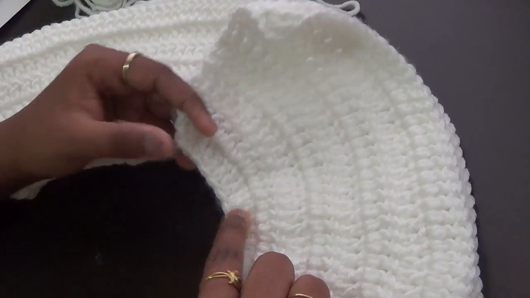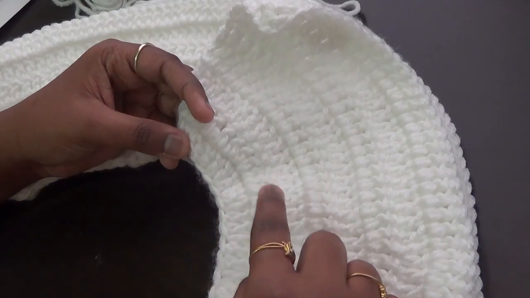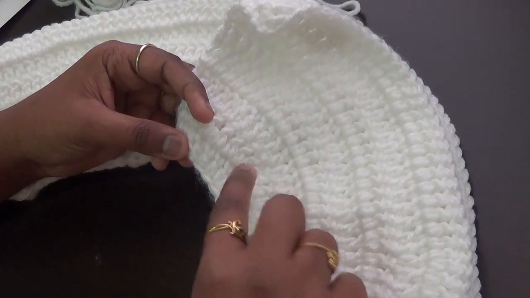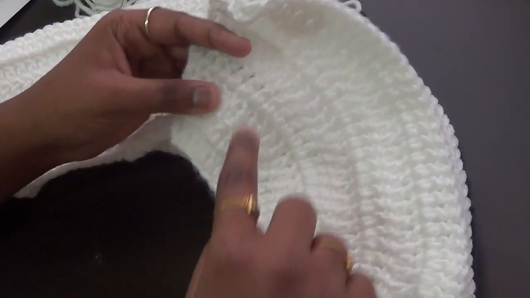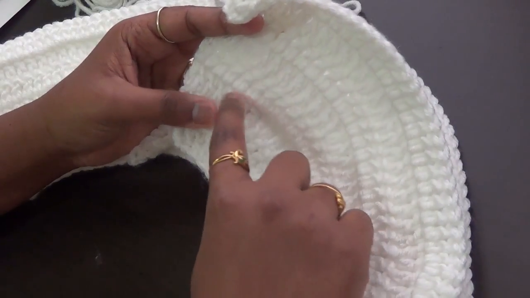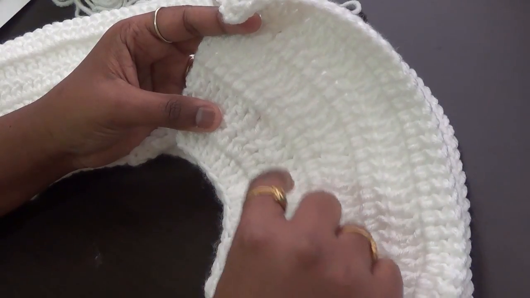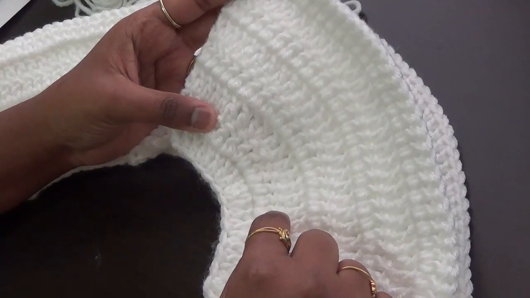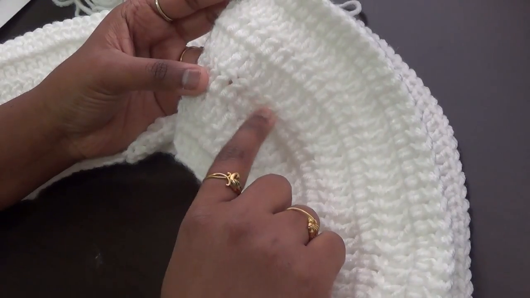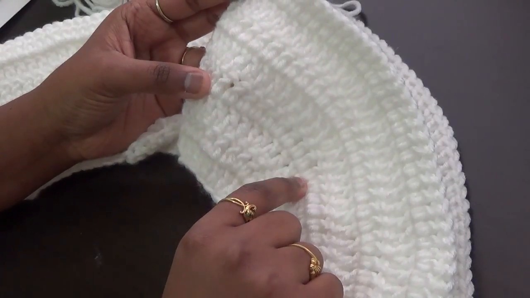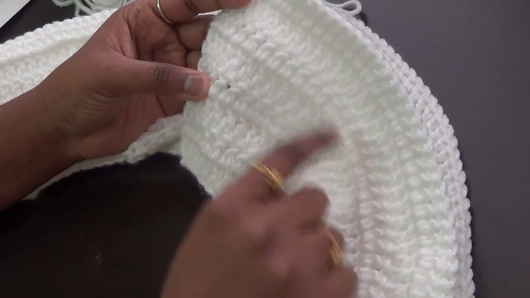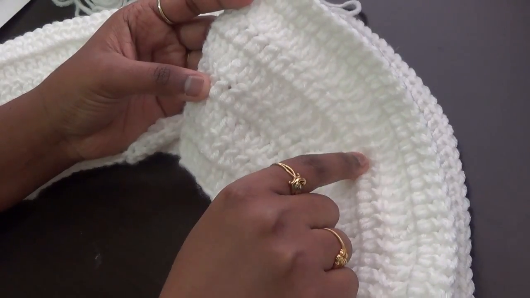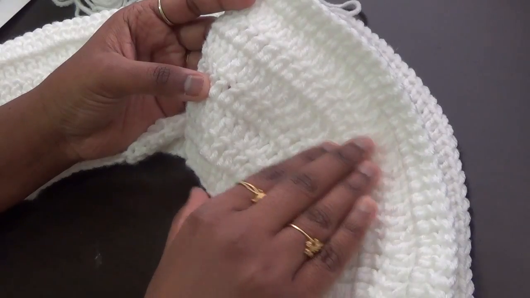How we have done the increase: 1 2 1 2 1 2, and then every 6th stitch, 5 stitches with no increase and an increase in the 6th stitch. Next, one increase in 8 stitches and increase in the 9th stitch, right? After that, 12 stitches and increase, 20 stitches and increase, again 20 stitches and increase. You will stop there for 6 months.